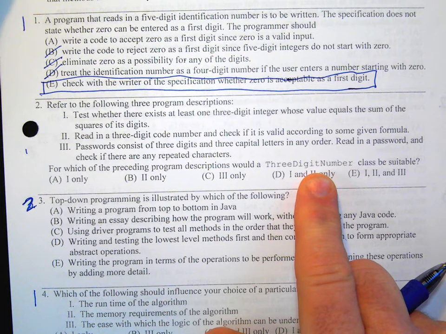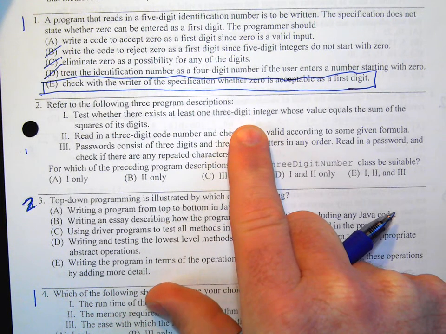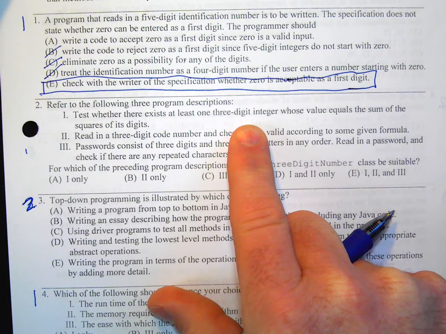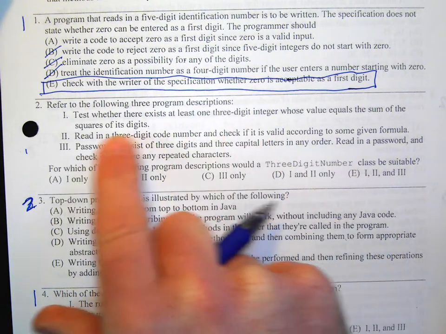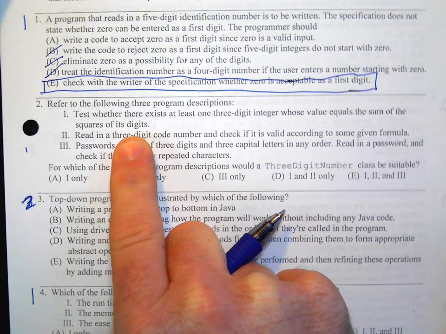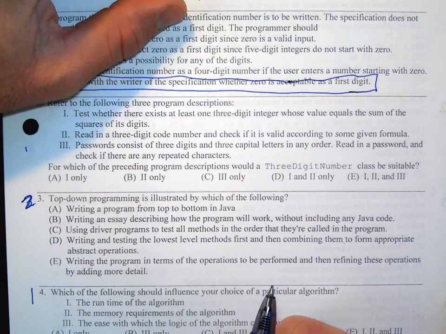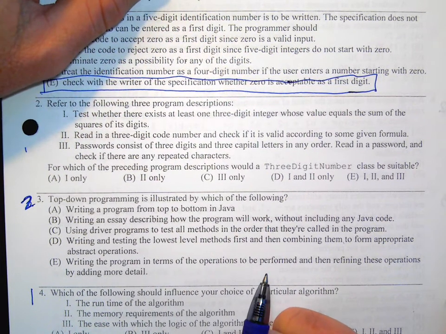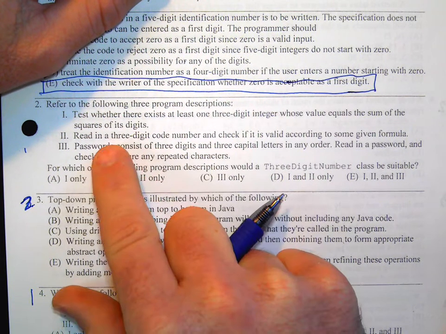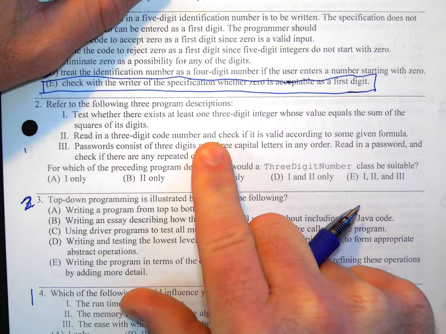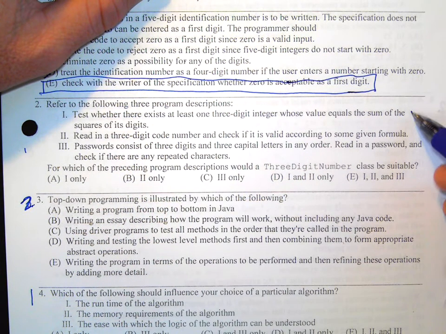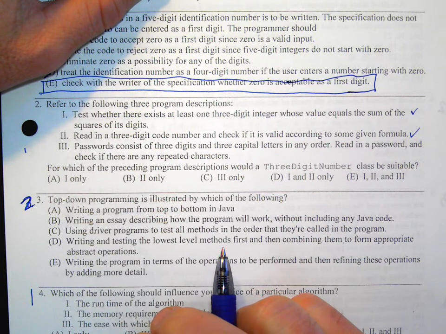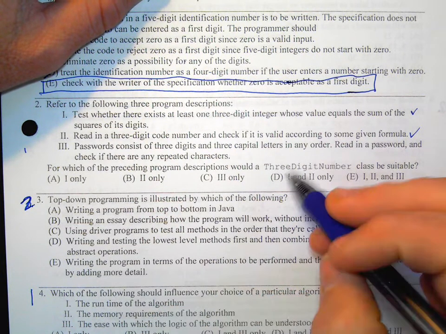3-digit number class. Well, the first one says that you're looking for a 3-digit integer whose value equals the sum of the squares of its digits, which could be a method within it. And let's see, that one seems good. Read a 3-digit code number. That seems good. The other one has digits and letters mixed in, so I don't think that one's as good. So I would say 1 and 2.